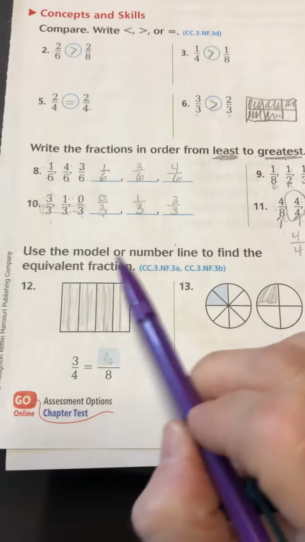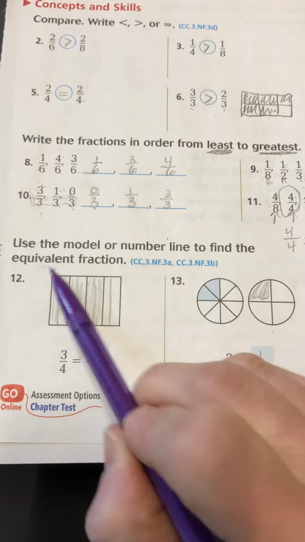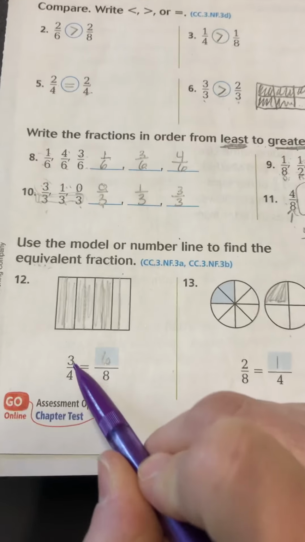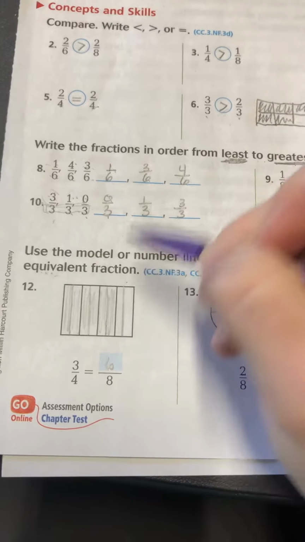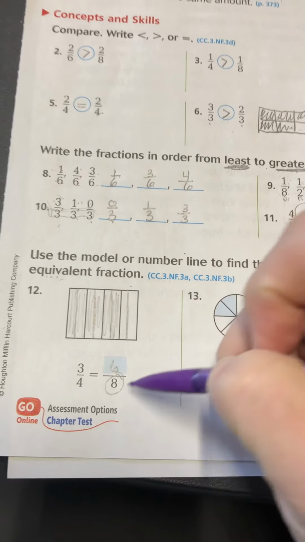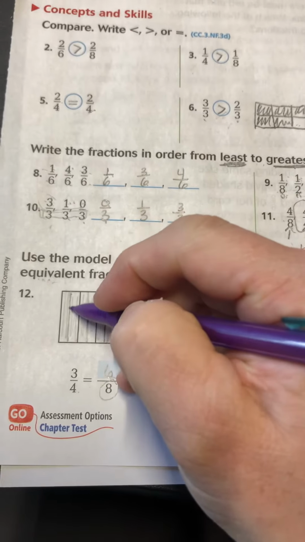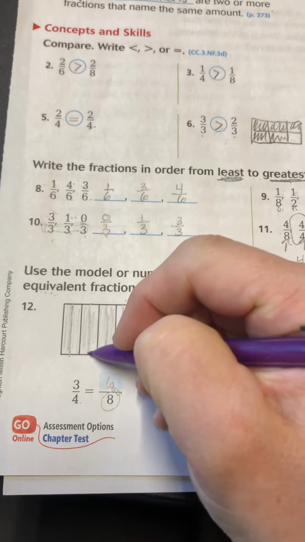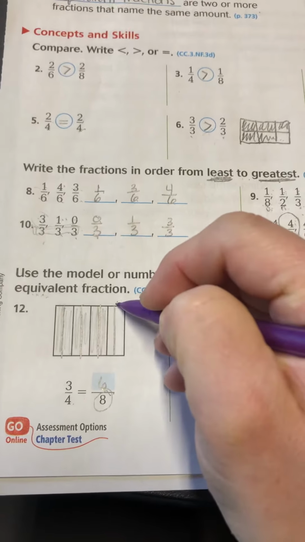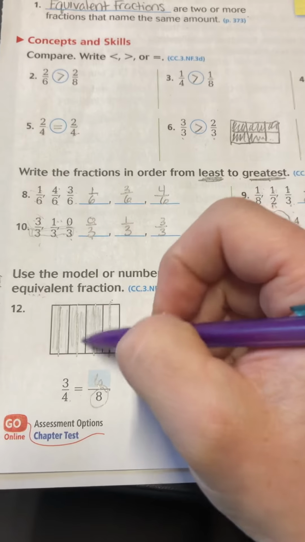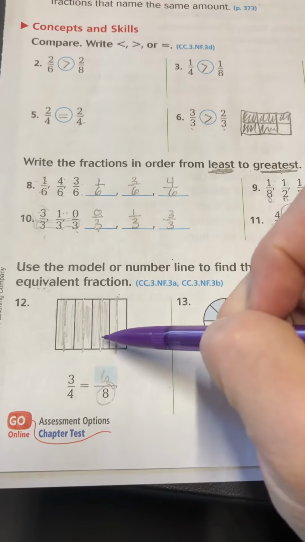Okay, down here, using the model or number line to find the equivalent fraction. And if you remember, equivalent means the same. So here we have 3/4, and we're looking for out of 8ths. So I know that I can take my fourths and divide them in 2 to make 8 parts. I'm going to shade in my 3/4 so you can kind of see.